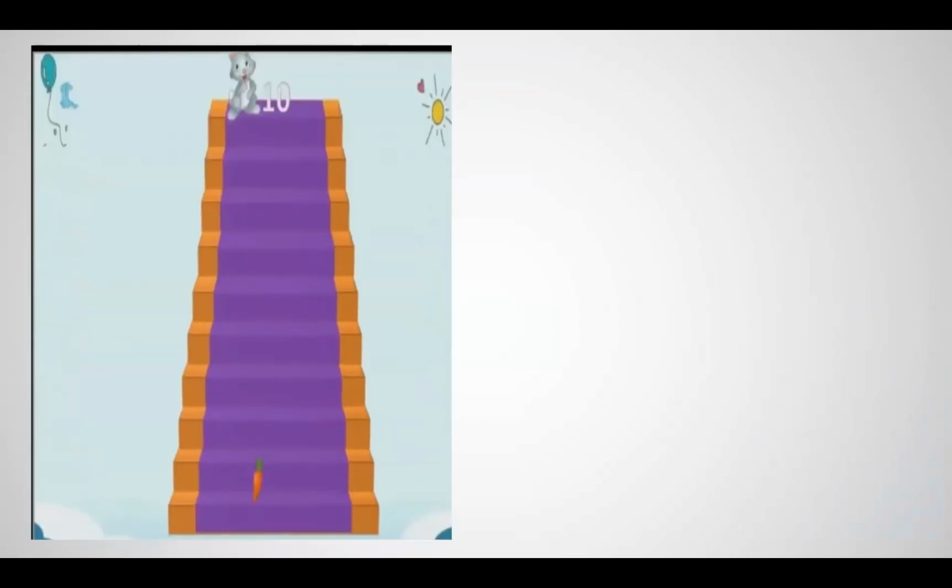Can you see here this rabbit? It's stopping on number 10 and he wants to reach this carrot. So how can we reach it? It is going to return back to reach the carrot. So are we going to move before or after? If we are going to return back, we are going to move before.